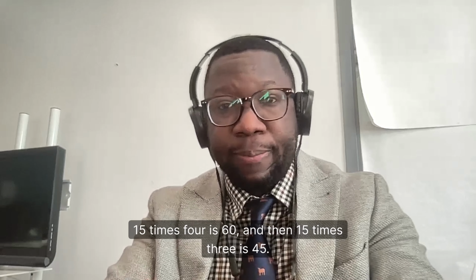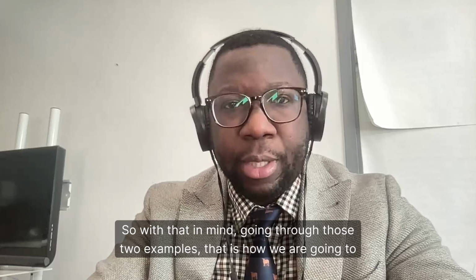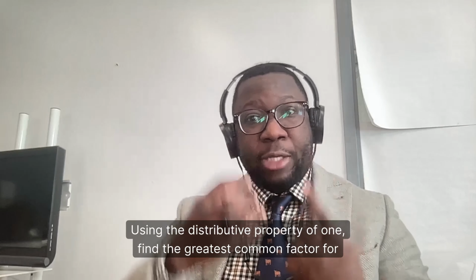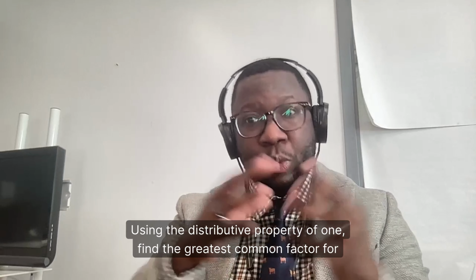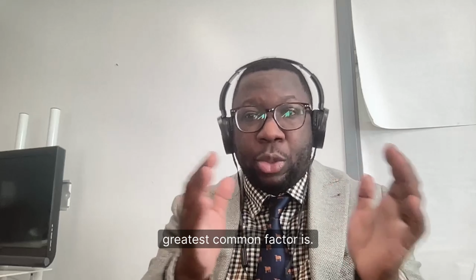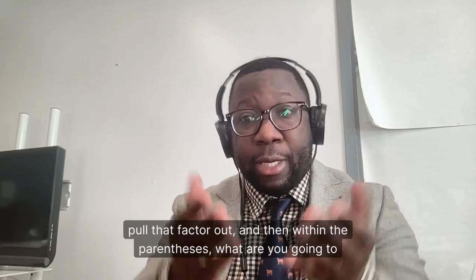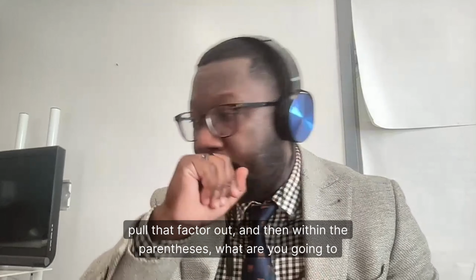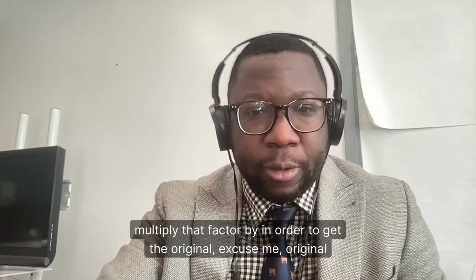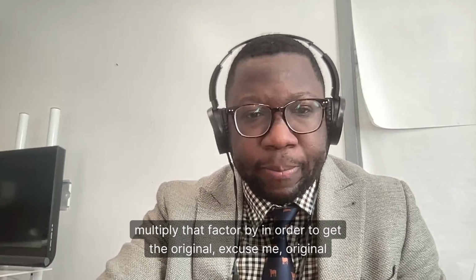So with that in mind, going through those two examples, that is how we are going to factor expressions. Using the distributive property, find the greatest common factor for whatever the expressions are, listing whatever the factors are so you can see what the greatest common factor is, factor that number out, and then within the parentheses, what are you going to multiply that factor by in order to get the original expression? All right. So let's go ahead and erase this.